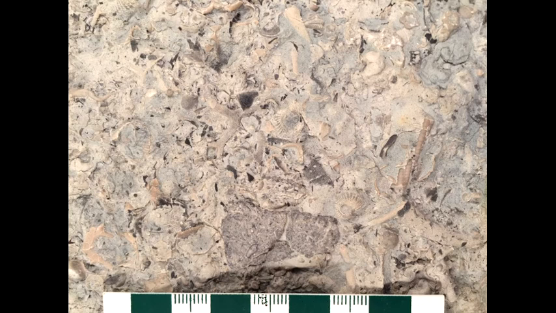Little tick marks in millimeters, and immediately what I see is a trilobite fragment over here. The black things are trilobite fragments of a different species. There's a highly ornamented gastropod right there, right there, right there. There's some brachiopods over here. There's bryozoans. This is like looking at, again, a square meter of seafloor.